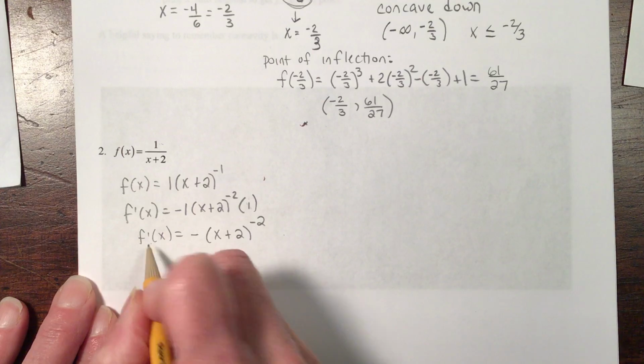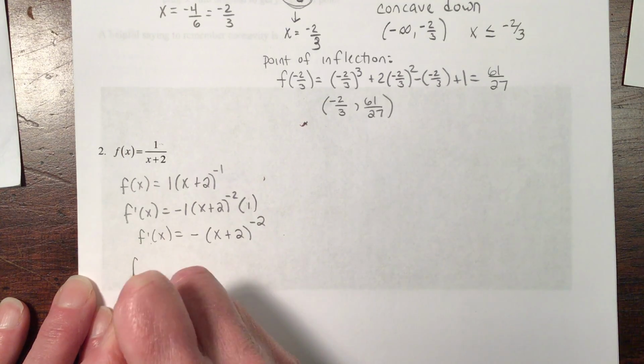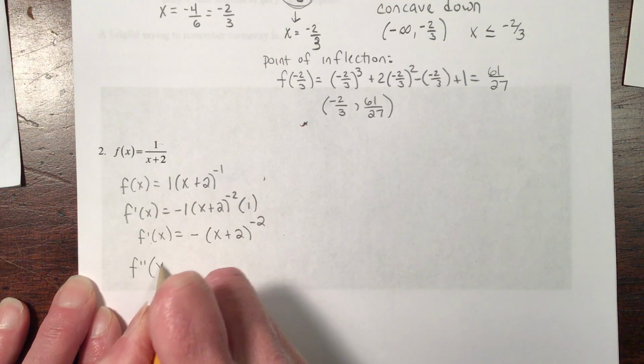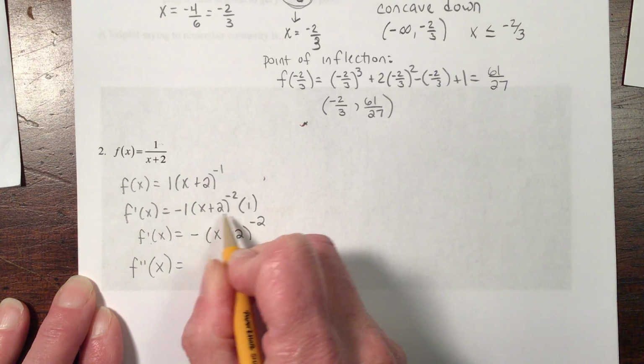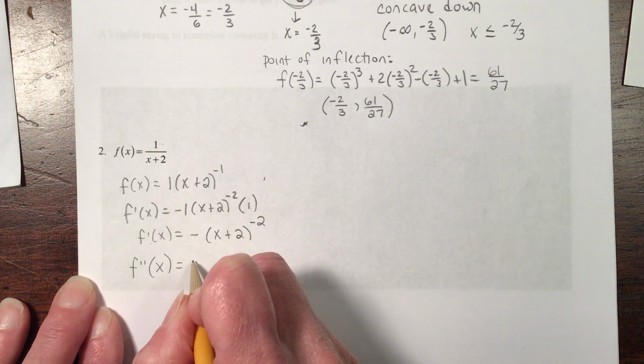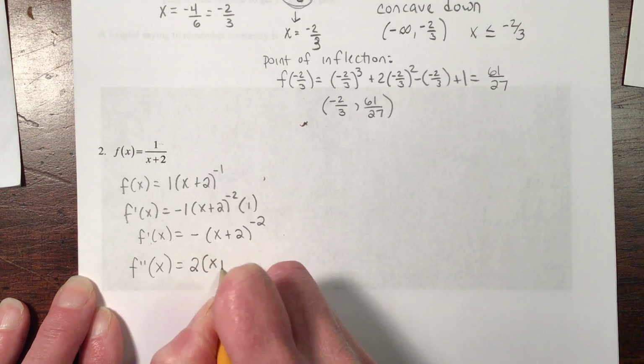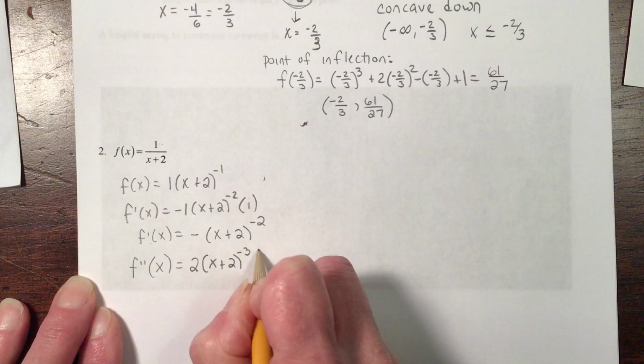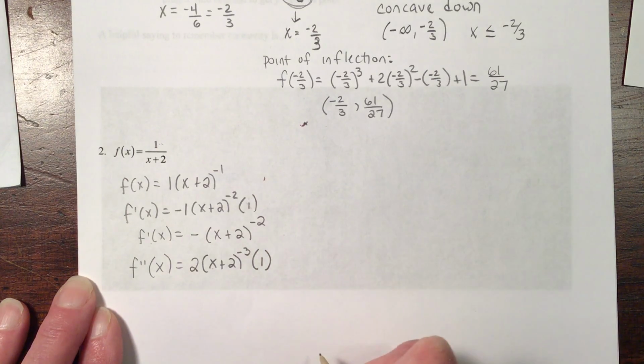Because I know I'm not dealing with the first derivative. I'm talking about concavity. So I need to find the second derivative. So the second derivative becomes negative 2 times negative 1, 2, derivative of the outside, times the derivative of the inside.